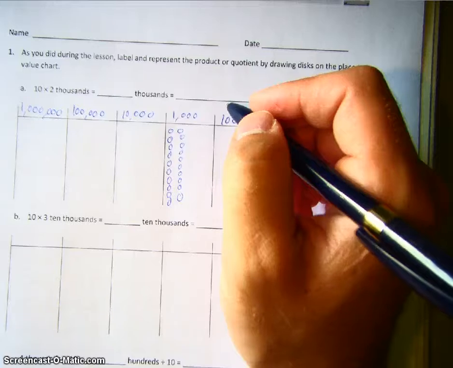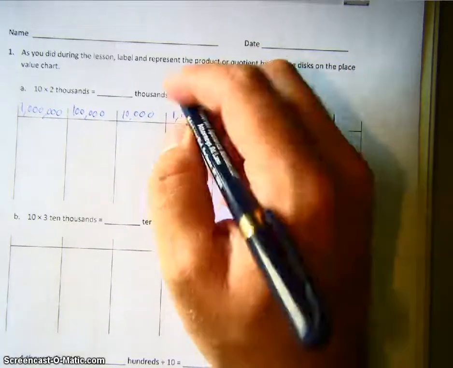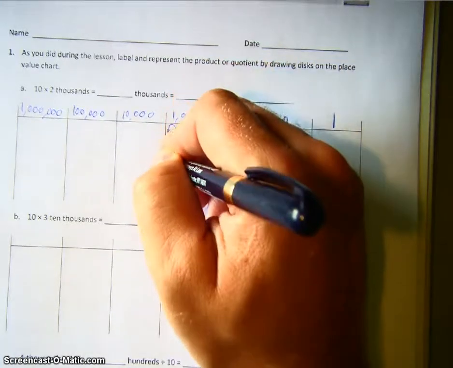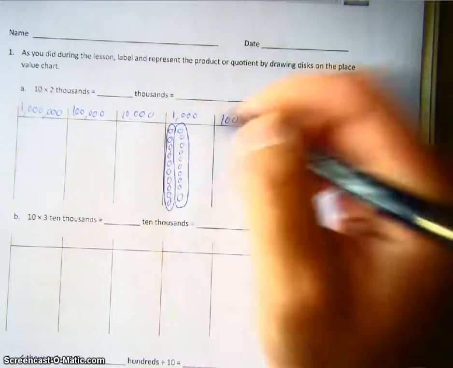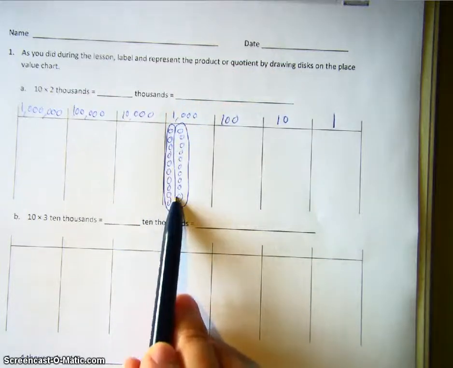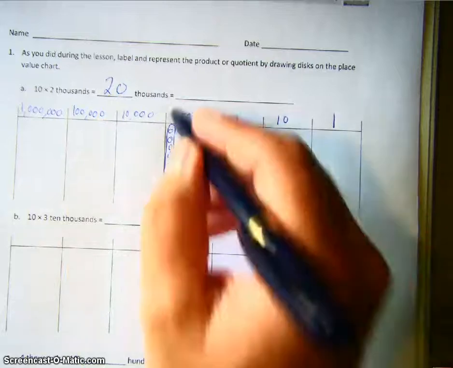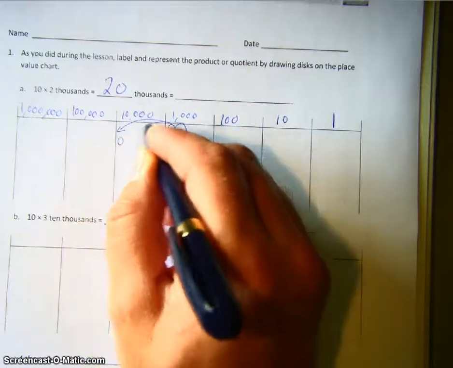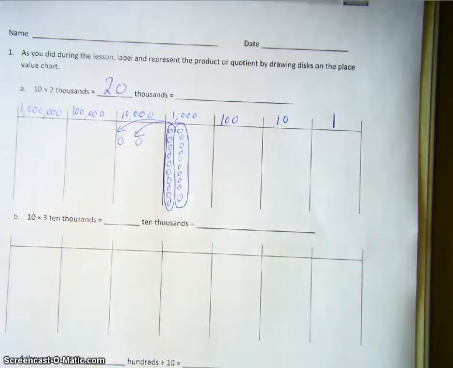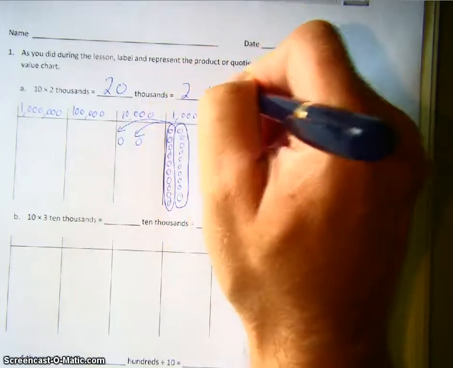Okay, so now we can make our groups. Okay, and you can see we have 20 thousands. Okay, and when we go to rename it, we can bundle those 2 groups of 10 into 2 10,000s. So now our final answer here is 2 10,000s.